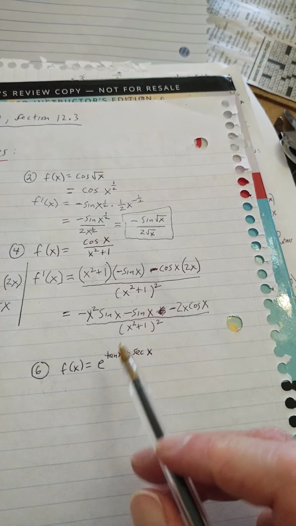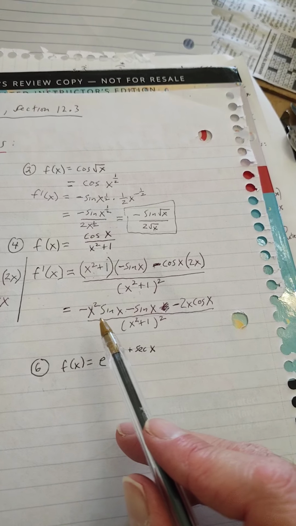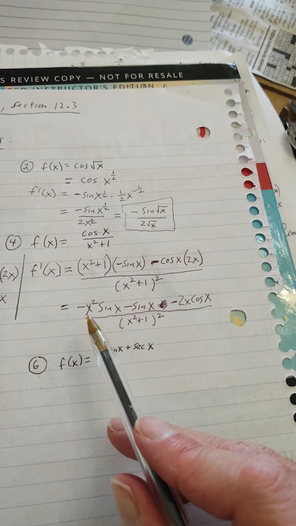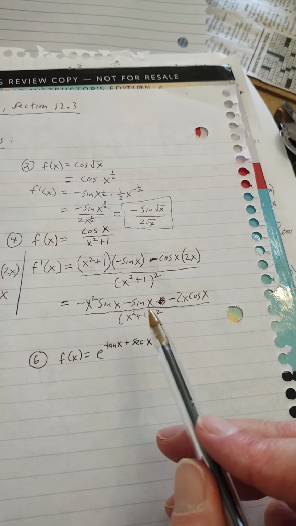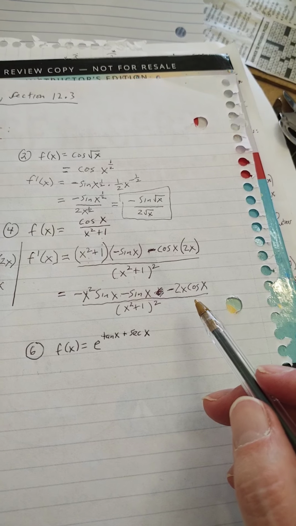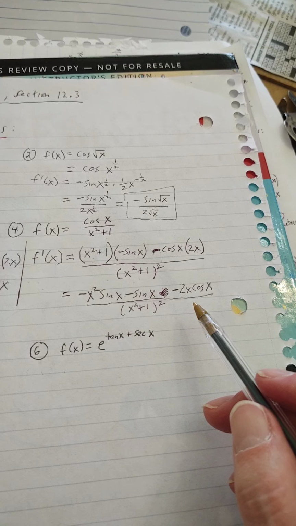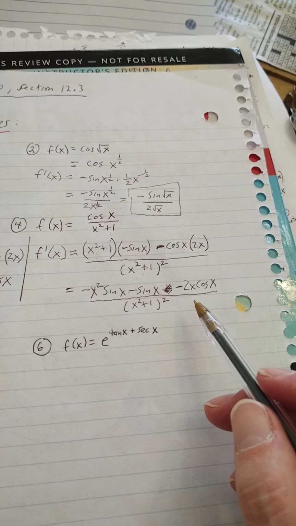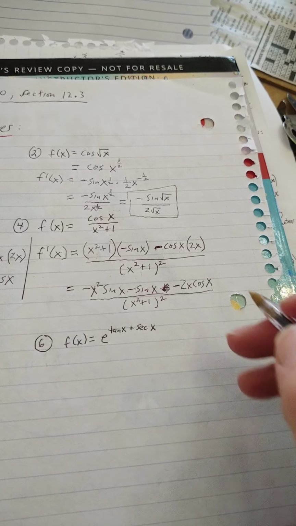And now let's look for like terms. Do we have any like terms in the numerator? This is called an x squared sine x term. This is a sine x term. This is an x cosine x term. There's no like terms. So I would just leave that as my final answer. That's my final answer right there. Put a little block.